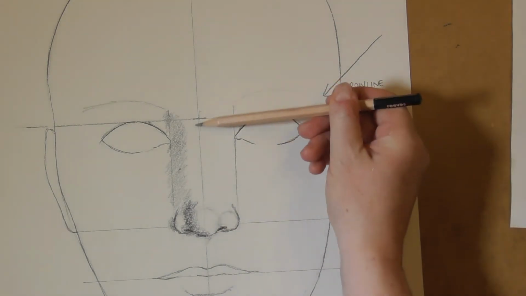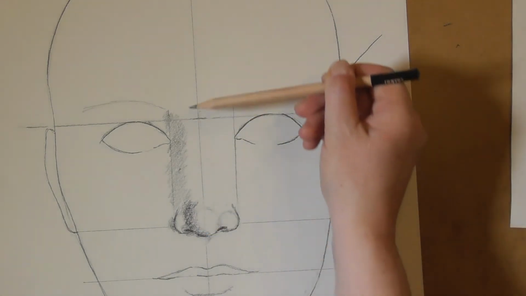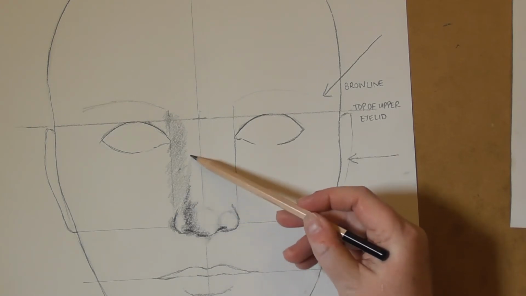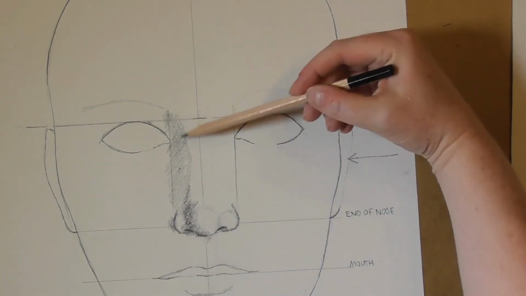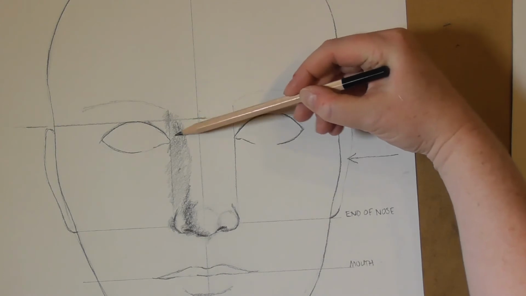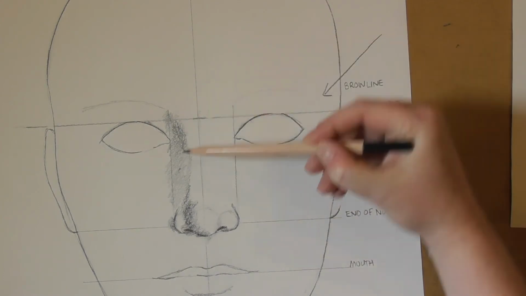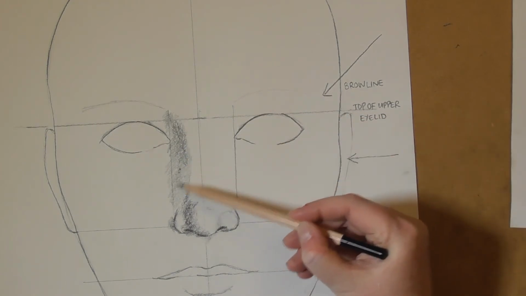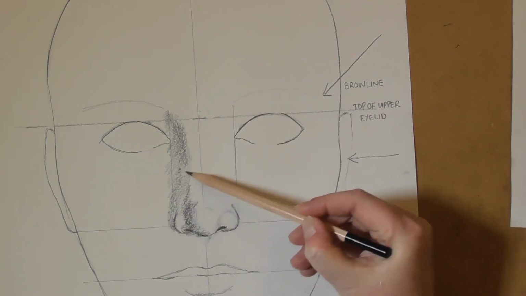You know, this nose is coming out like this from the picture plane. This is what we're trying to achieve. So I'm going to shade it to try and represent the light source coming in.